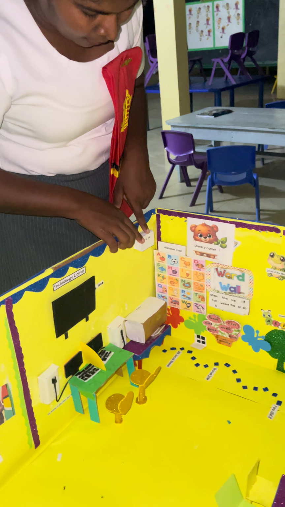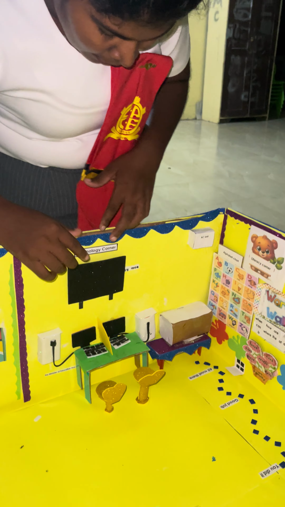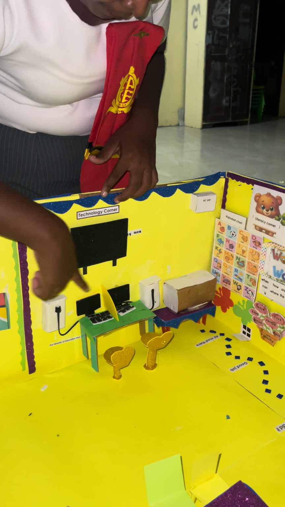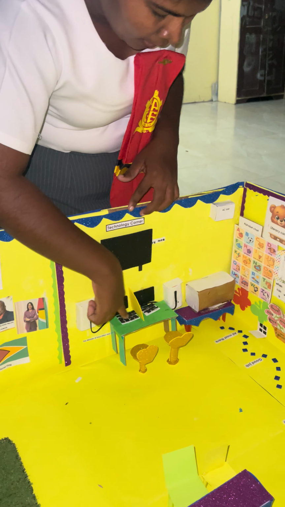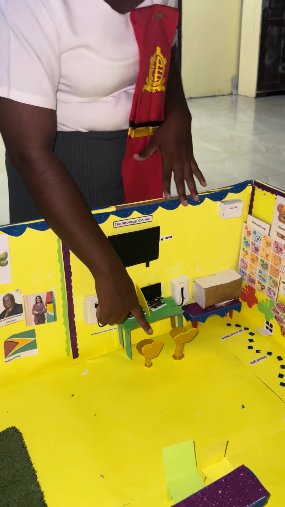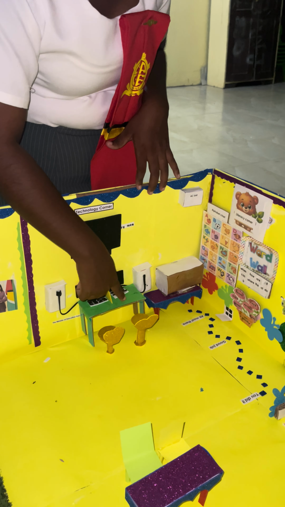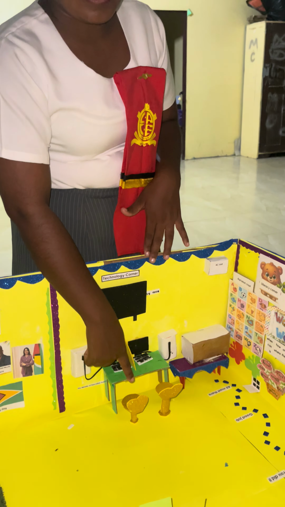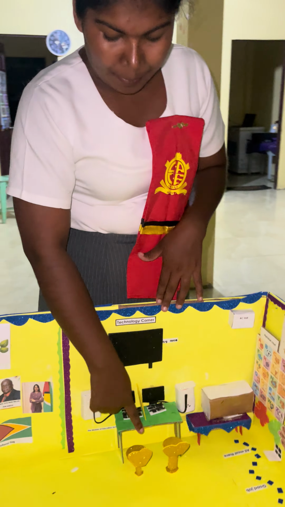Over here I have another AC, and this is my technology area. Here I have a television. Here I have my plugging points. Here I have my computers and two chairs to occupy learners. Here I have a printer, and the reason for this in my classroom is to help to print worksheets and also help students to learn to type.